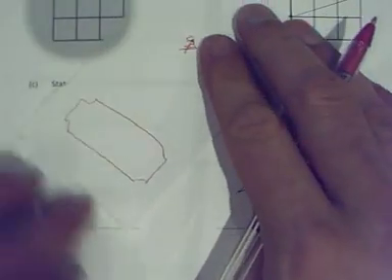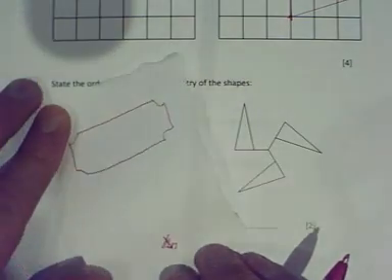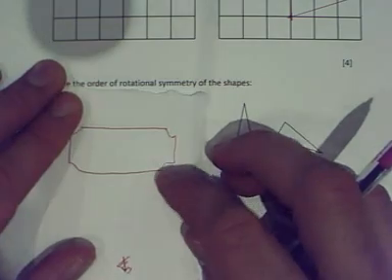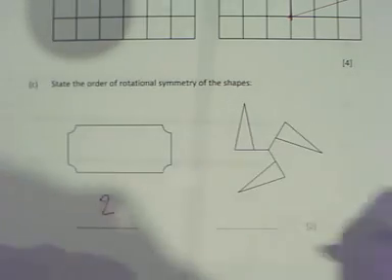I'm going to carry on going until I turn it around through a full turn. Still doesn't look like the original. Oh, now it does again, twice. So in a full turn, it's matched up with itself twice, so that has order 2.